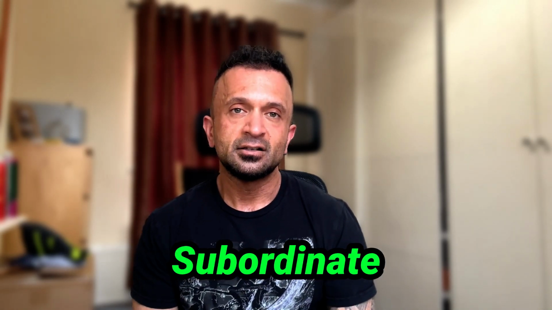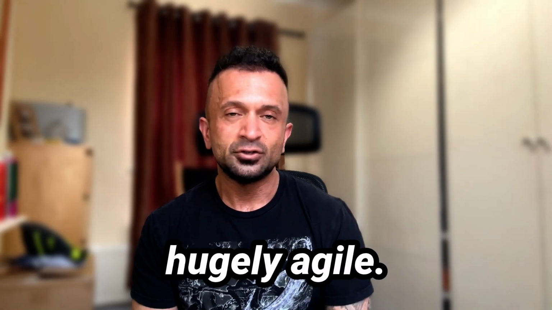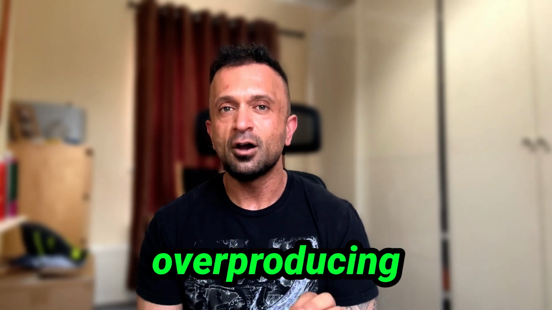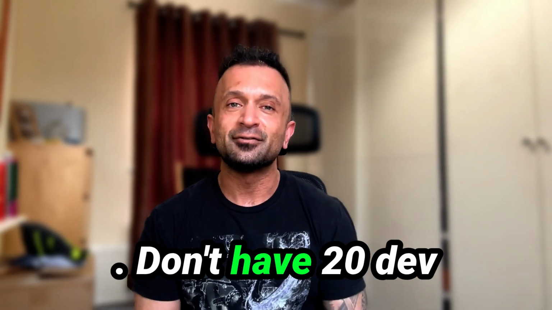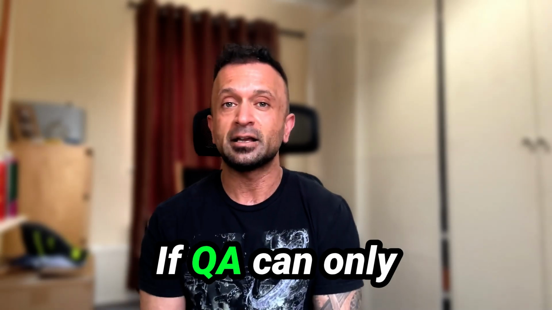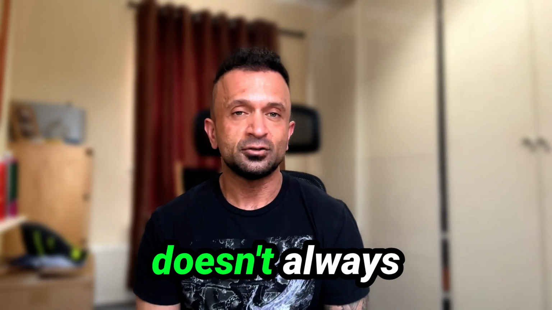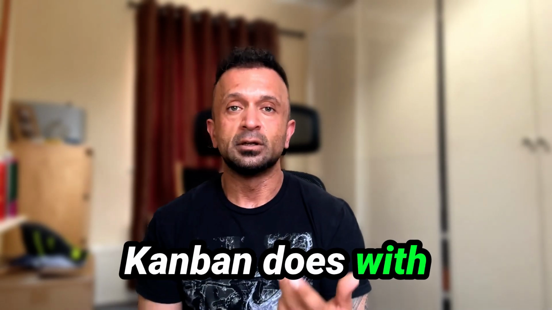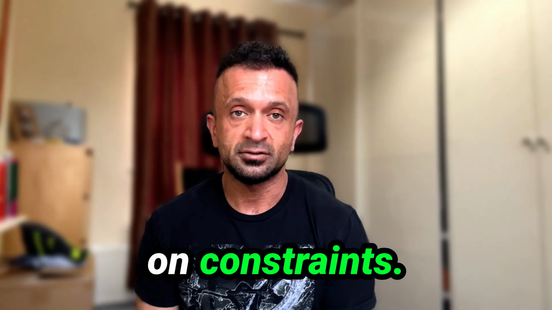Number 3, subordinate everything else. This one's huge in Agile. It means stop overproducing work streams. Don't have 20 dev tickets in progress if QA can only handle 2. Scrum doesn't always enforce this, but Kanban does, with work in progress limits based on constraints.